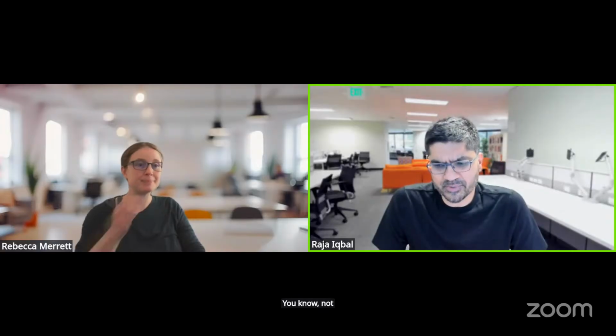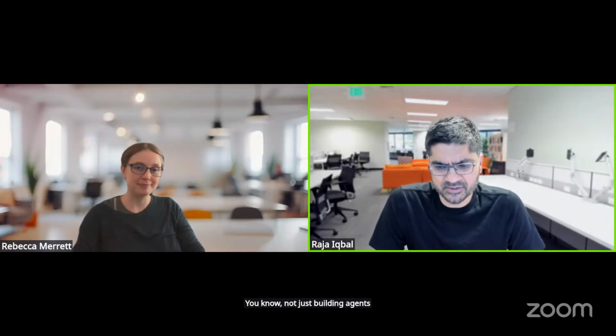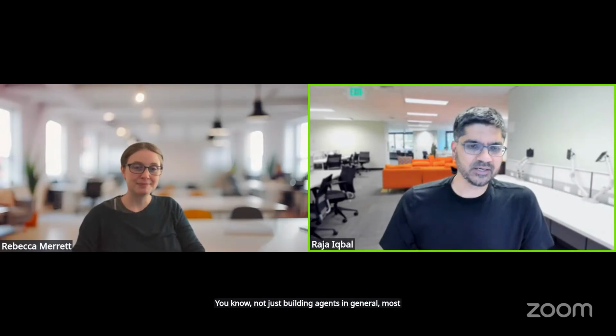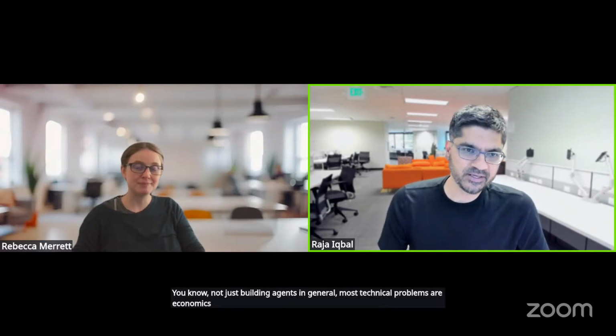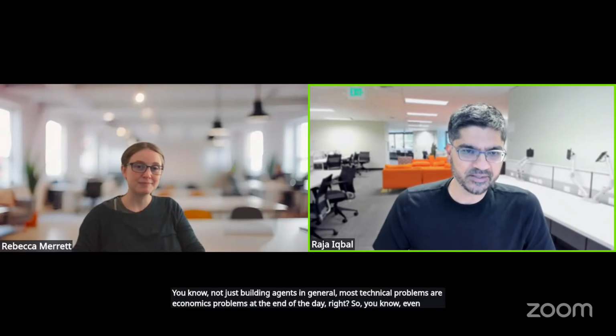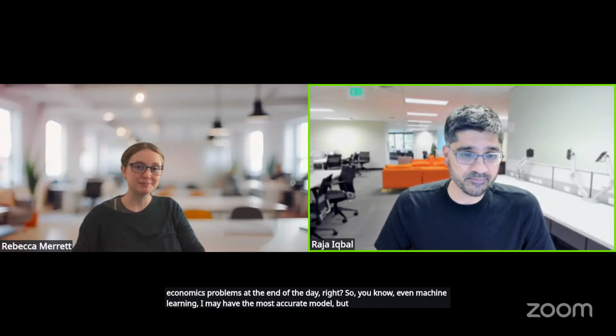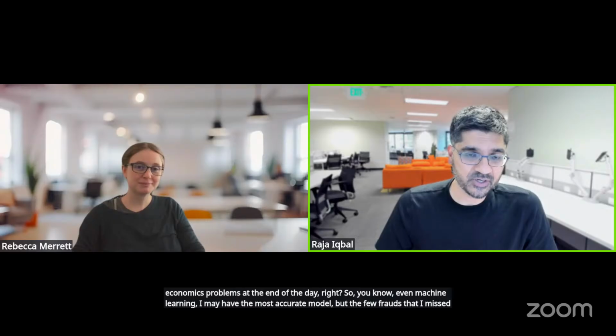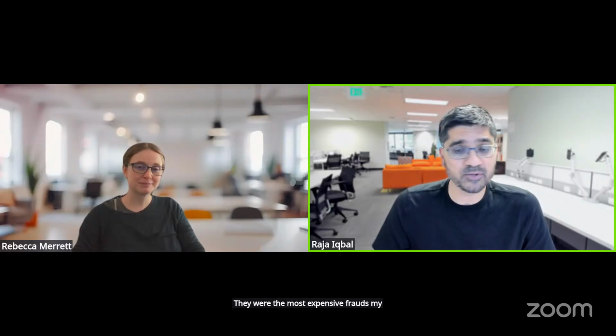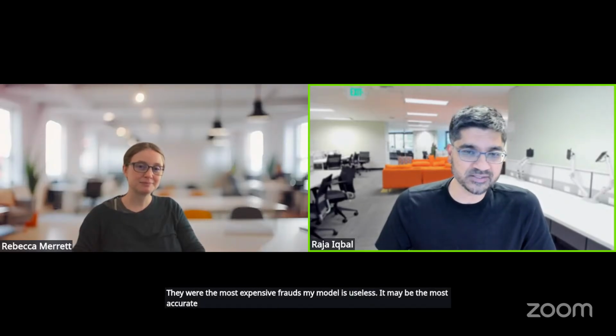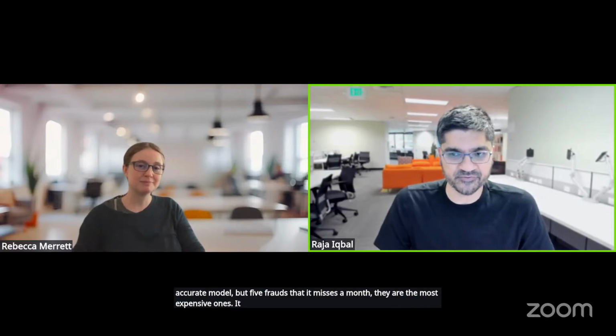Not just building agents. In general, most technical problems are economics problems at the end of the day, right? Even in machine learning, I may have the most accurate model, but the few frauds that I missed were the most expensive frauds. My model is useless. It may be the most accurate model, but the 5 frauds it misses a month are the most expensive ones. It does not catch expensive frauds.